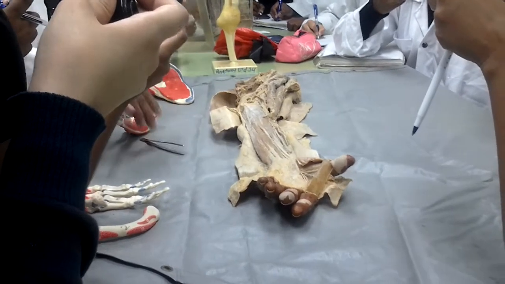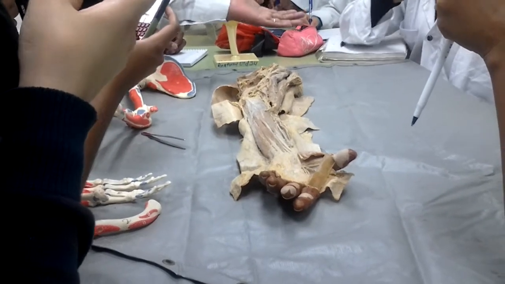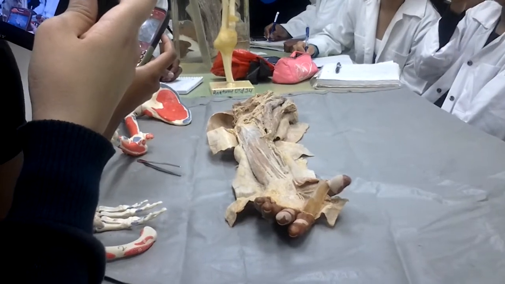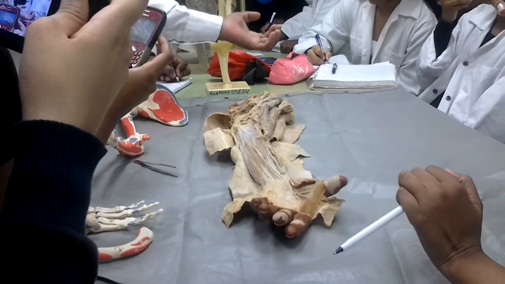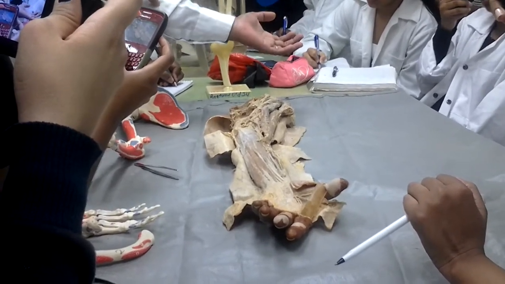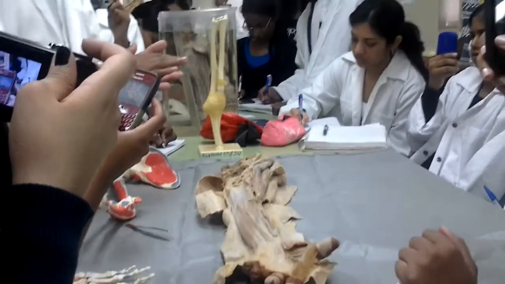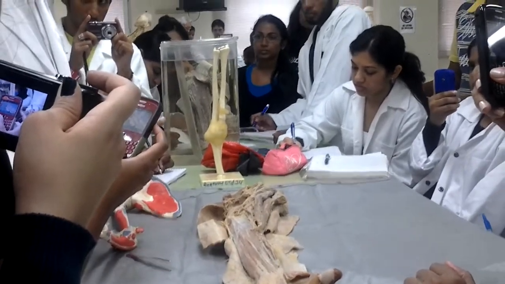Now whenever the brachialis muscle acts, right, what is going to happen? Brachialis brings about fast flexion and slow extension. Because of the double innervation, you are seeing the fast flexion and slow extension of the brachialis. This type of action, this type of double innervation, we are seeing only in the brachialis. This is called action of paradox.